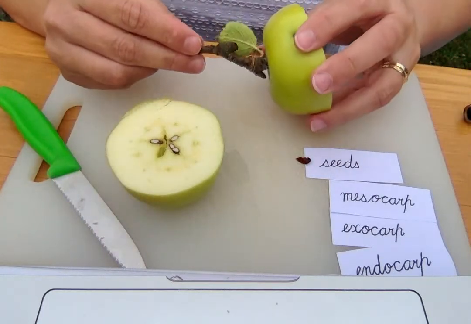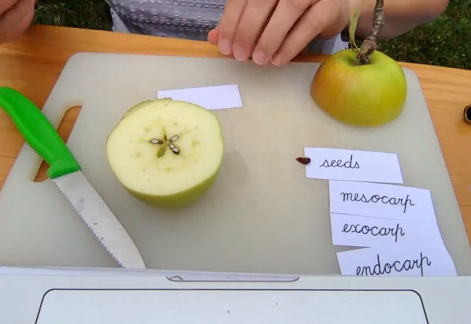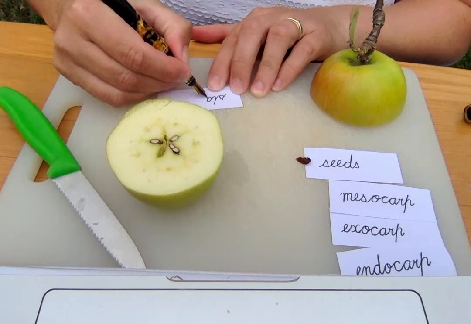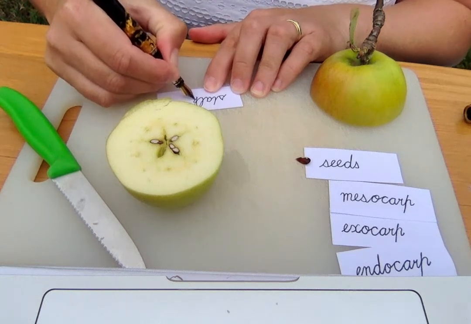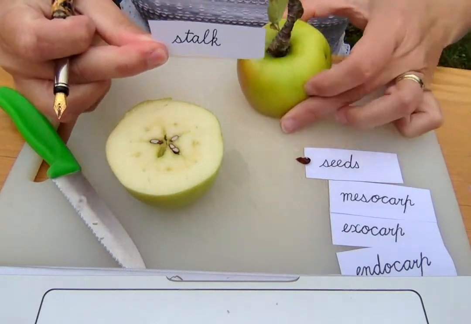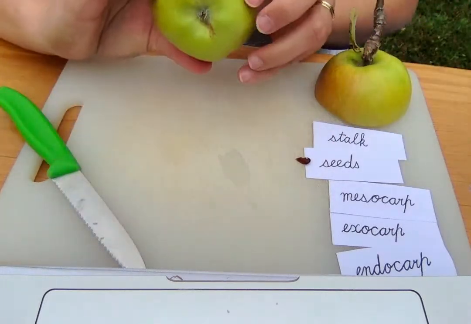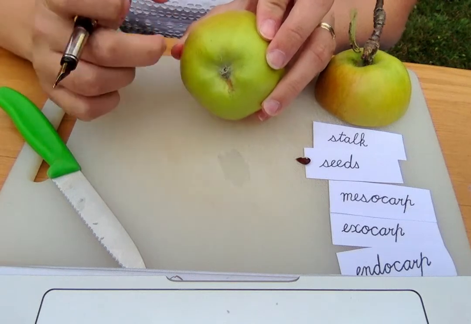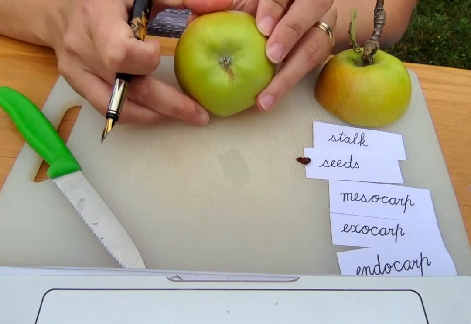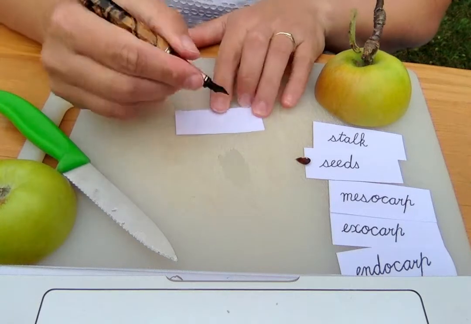The stalk, you know what that looks like. That's the part that holds the apple onto the tree where it receives all its nutrients from. The stalk of the apple. And at the bottom of the apple is the calyx. That part is left over from the flower the apple was formed from.